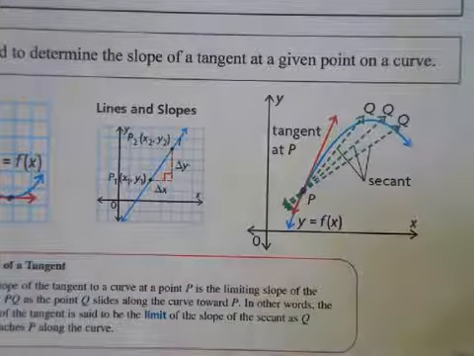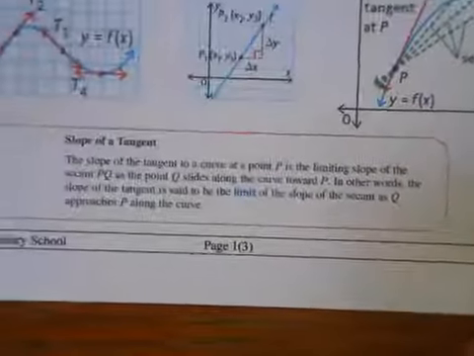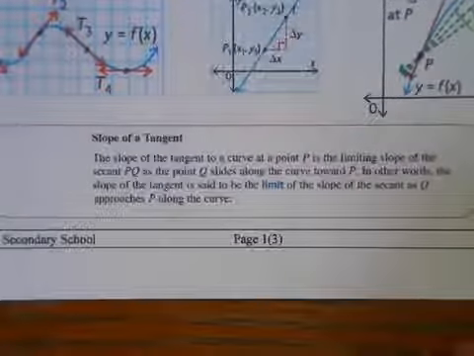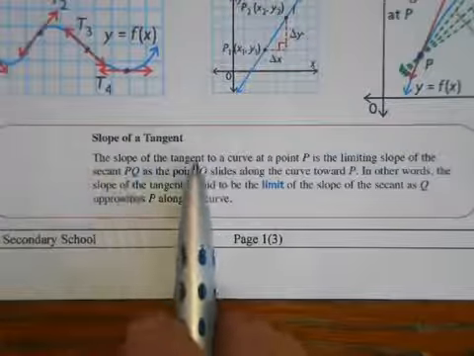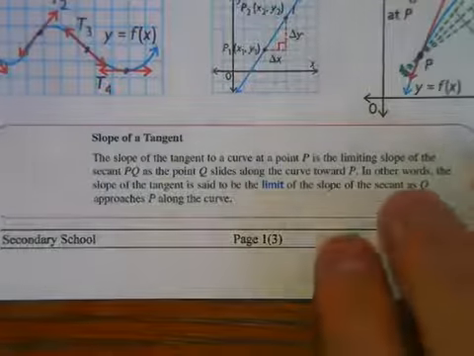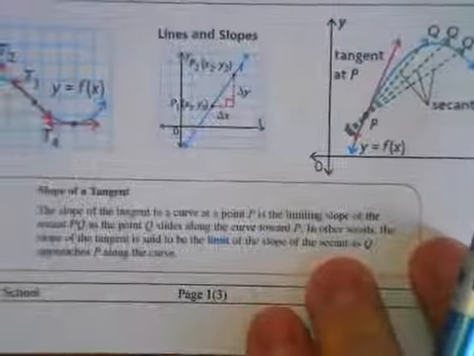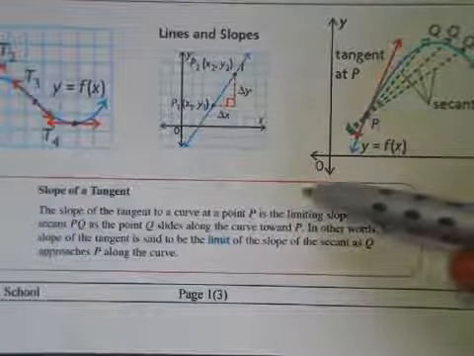All right. So let's read this rule here, and then we'll see how it works. The slope of a tangent to a curve at point P. So again, if we're trying to get the slope of the tangent at that point, it is the limiting slope.